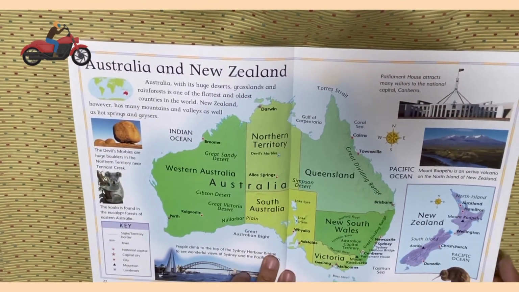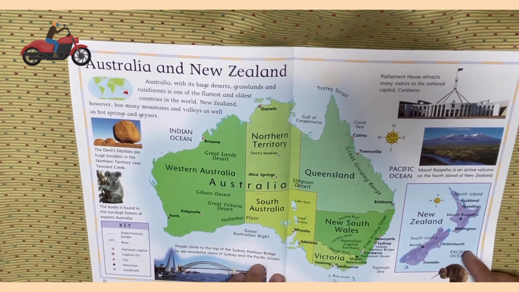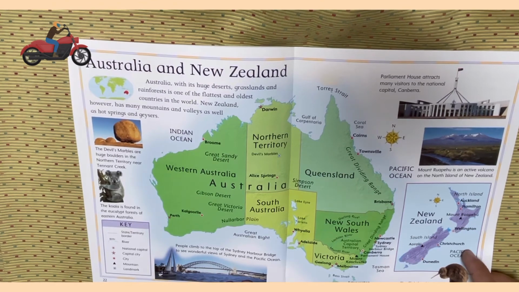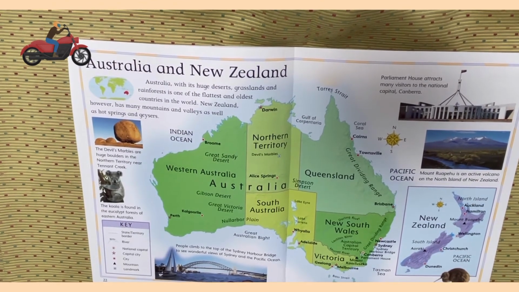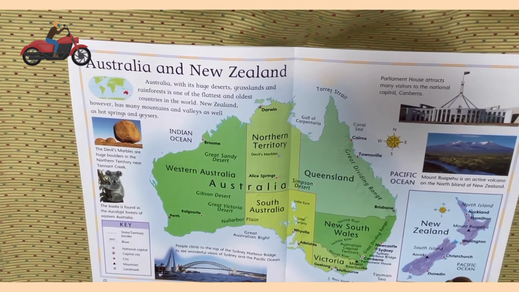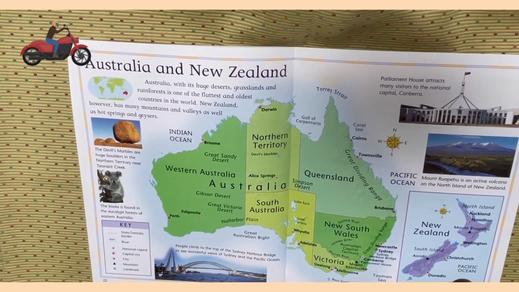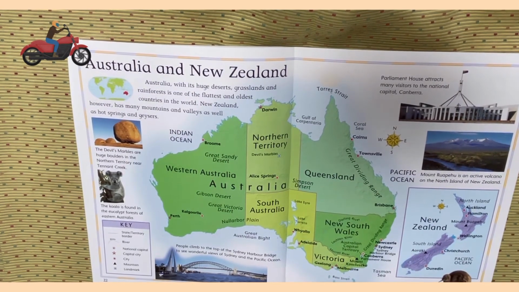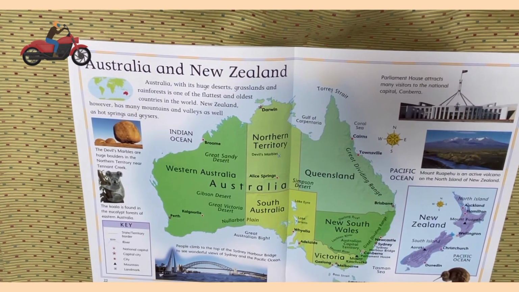Australia and New Zealand. Australia, with its huge deserts, grasslands, and rainforests, is one of the flattest and oldest countries in the world. New Zealand, however, has many mountains and valleys, as well as hot springs and geysers. The Devil's Marbles are huge boulders in the Northern Territory near Tennant Creek. The koala is found in the eucalypt forests of eastern Australia. People climb to the top of the Sydney Harbour Bridge to see wonderful views of Sydney and the Pacific Ocean. Parliament House attracts many visitors to the national capital, Canberra.